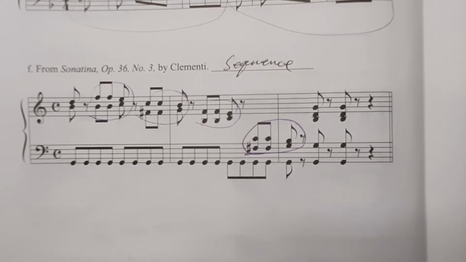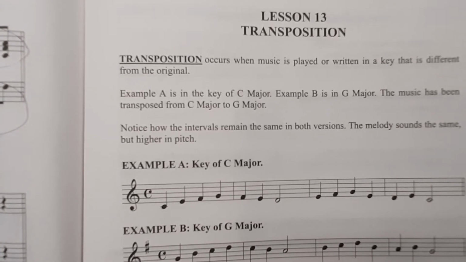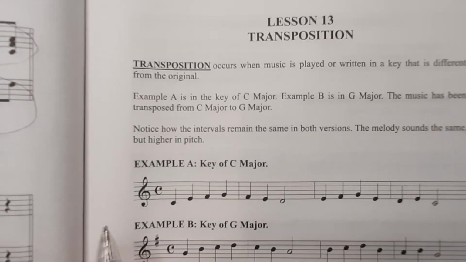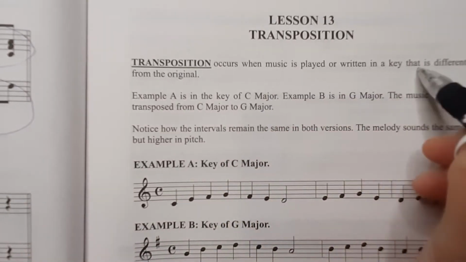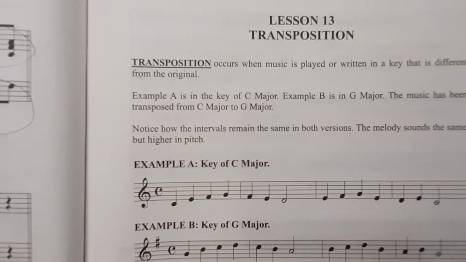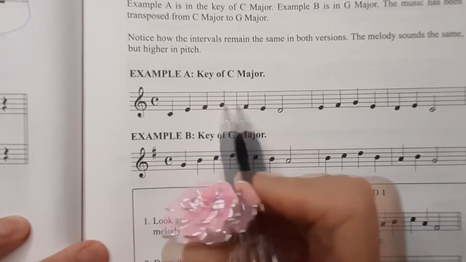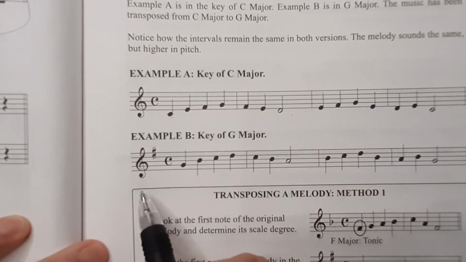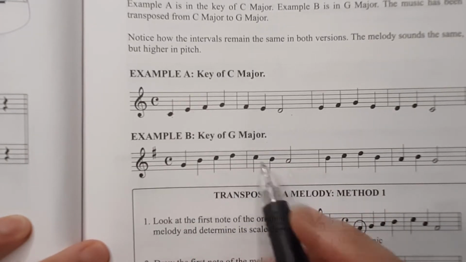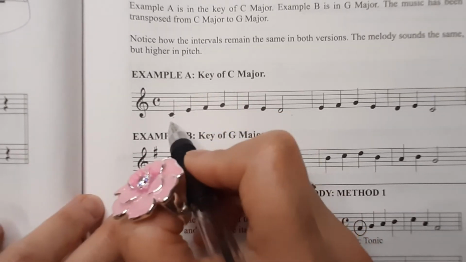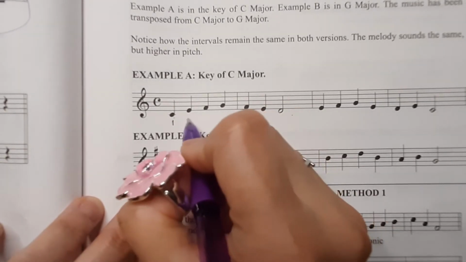Then we'll do transposition. Let's go to page 81. What is transposition? It's when music is played or written in a key that is different from the original. For example, this is in the key of C major: C, E, F, G, F, E, D, right? Now it moves to G major in the same pattern: G, B, C, D, C, B, A. Now in the key of C major, C is the first degree. The E is the third degree, right? And what about F? 4.